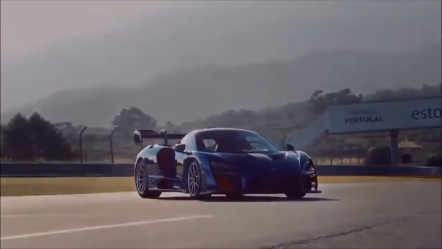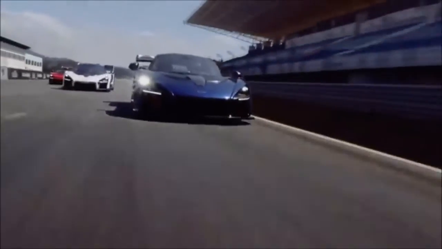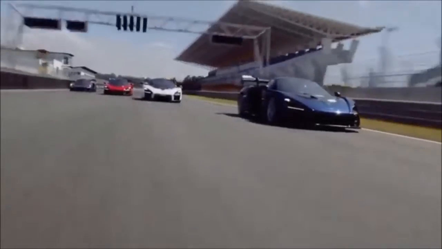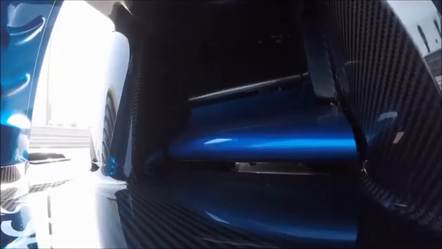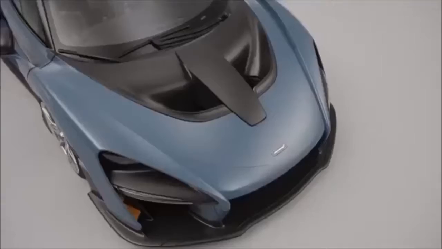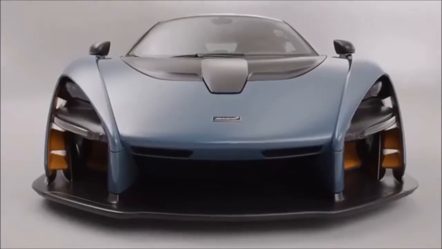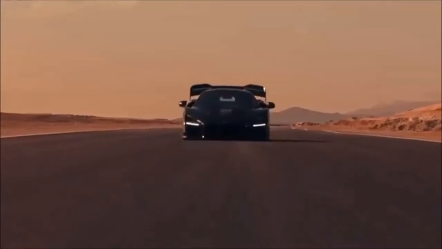The ability to change those angles fundamentally then manipulates the airflow over the car, and it's that change in airflow which gives us either increases or decreases in downforce across the car as a whole. The front active flaps vary the amount of downforce that is generated by the front end of the car, so the splitter system, and the flaps themselves spoil the airflow depending on the position that they're in.